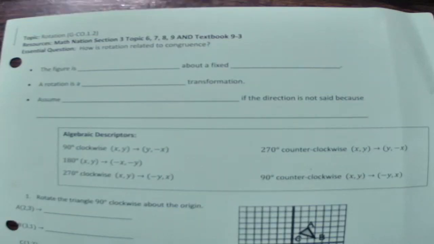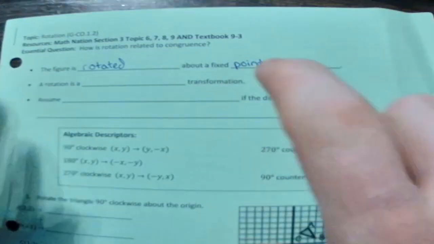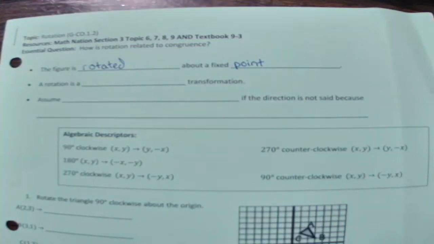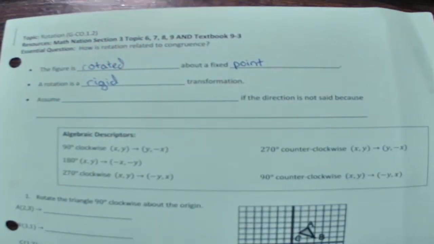Okay, so we're going to start the notes. So the figure is rotated about a fixed point. So it rotates around a point. A rotation is a rigid transformation. Well, it moves, but the size, shape, and angles don't change. So because of that, you're going to go, golly gee, that's a rigid motion. So a rigid motion, again, the size does not change.